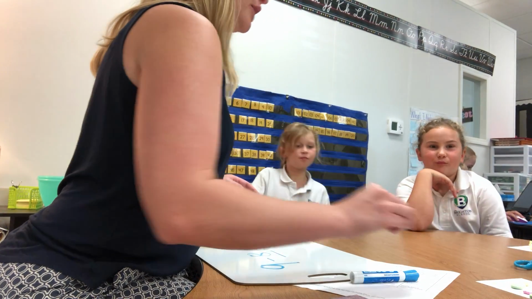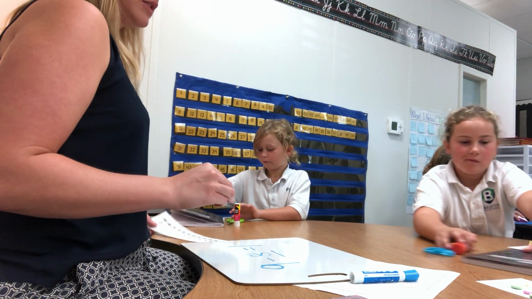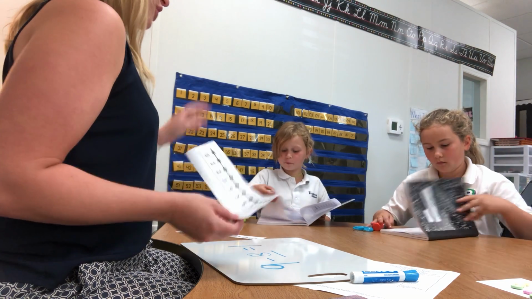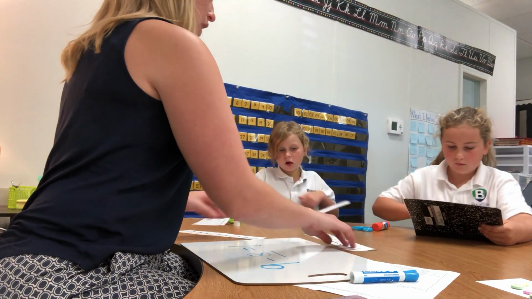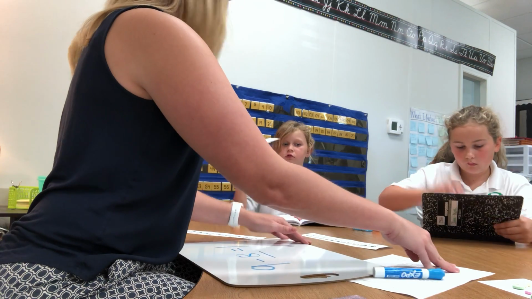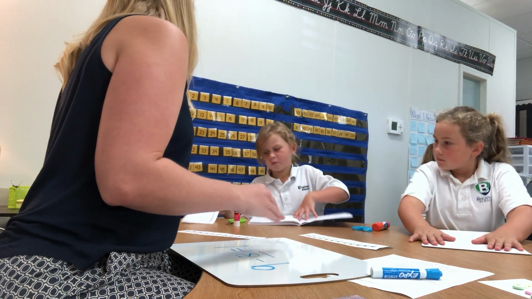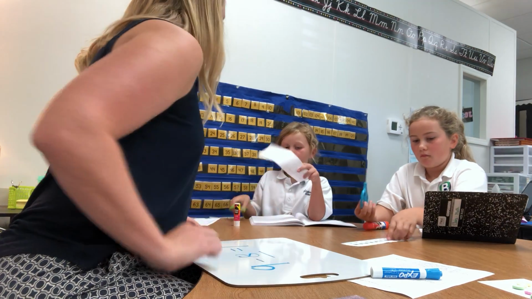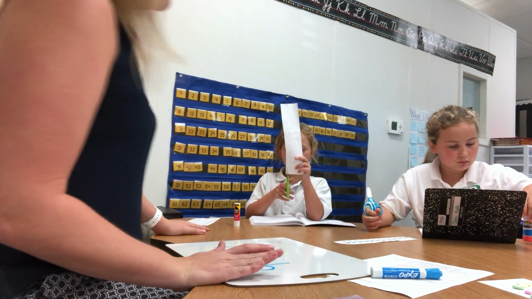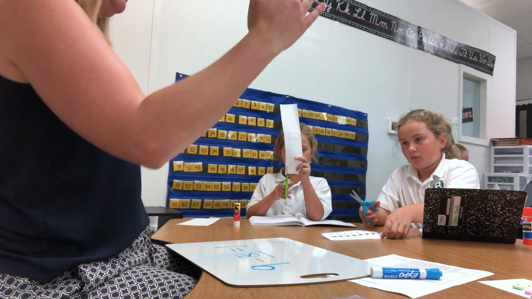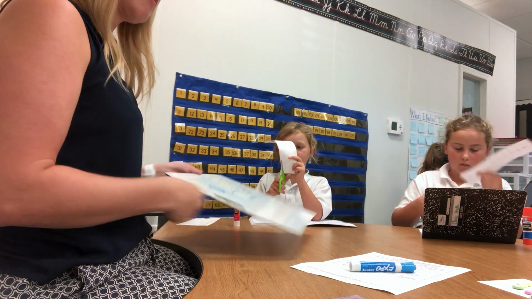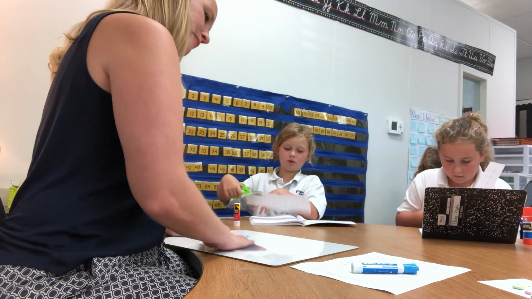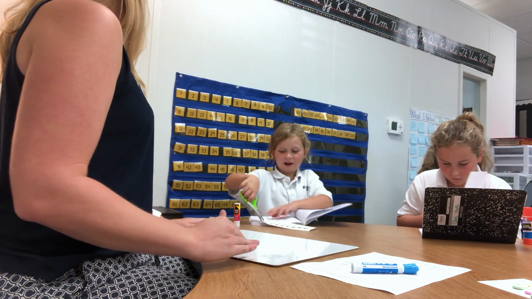Open up your interactive notebooks for me, and we are going to glue in a number line. You may have to turn it so it'll fit. So why don't you cut it out? Is it okay if I also do this one? Why don't we wait on that one? So let's cut the extra off so that it'll fit. And you may have to turn it sideways, or it may even have to go diagonal. Cut it so long. Yeah, it won't fit that way.